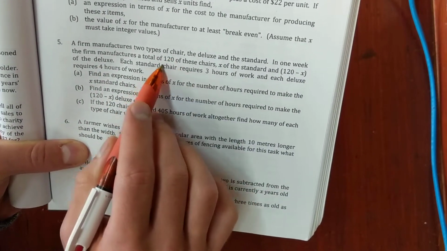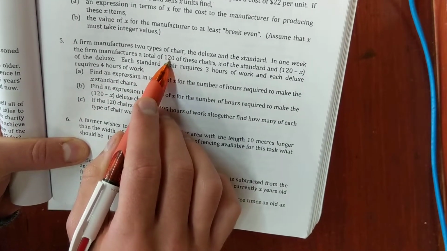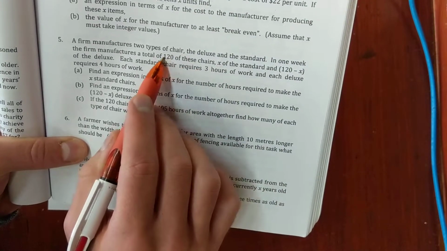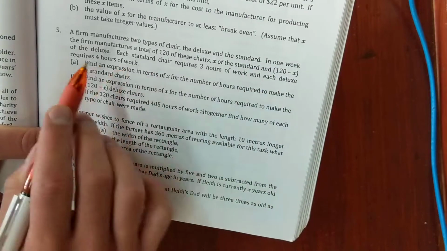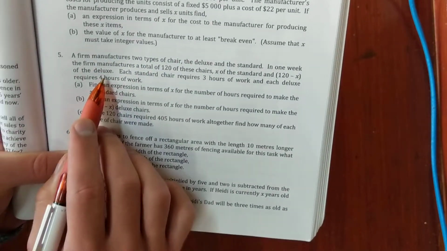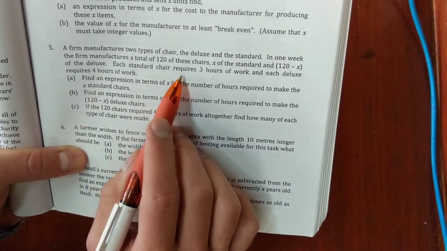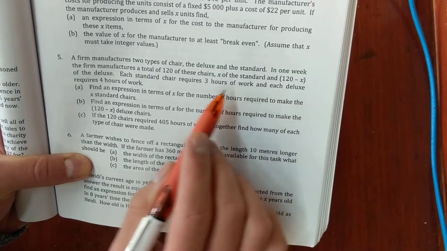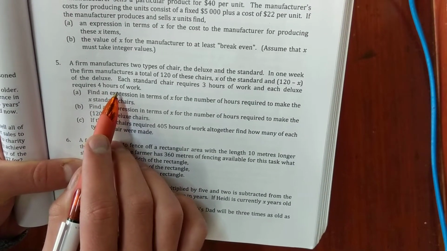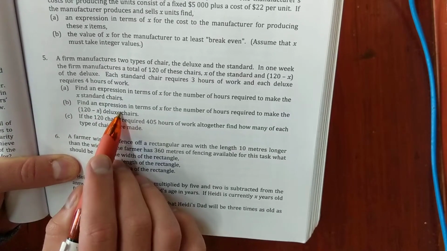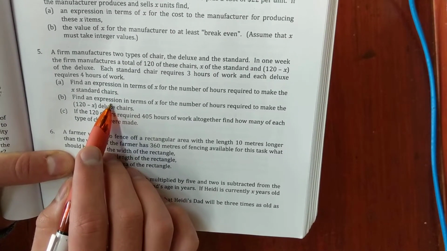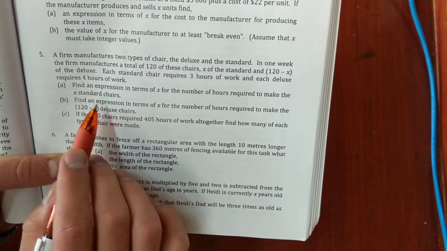if there's 120 chairs in total, and there's x standard, then if you take the total minus the number of standard chairs, you'll get the deluxe, which is why they've used 120 minus x for the number of deluxe. Each standard chair requires 3 hours of work, and each deluxe requires 4 hours of work. Okay, questions A and B are both about finding an expression. So that's just doing step 2 of our process.